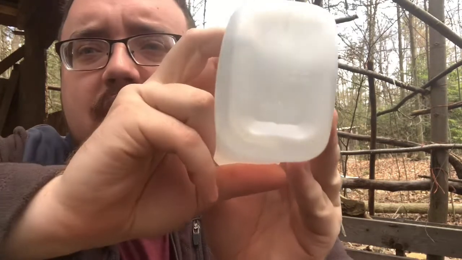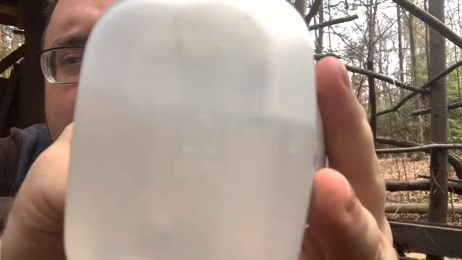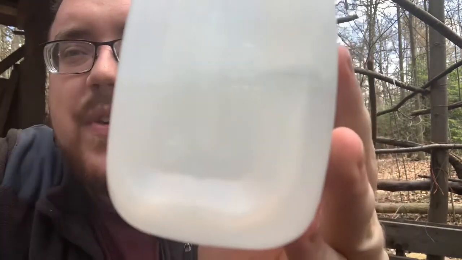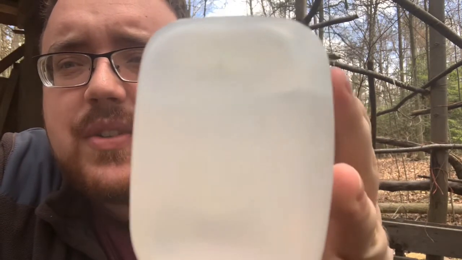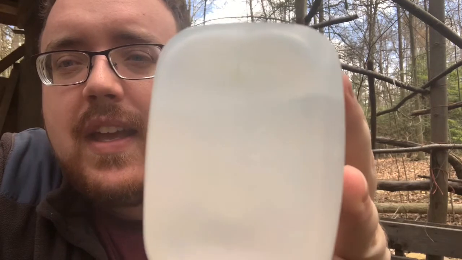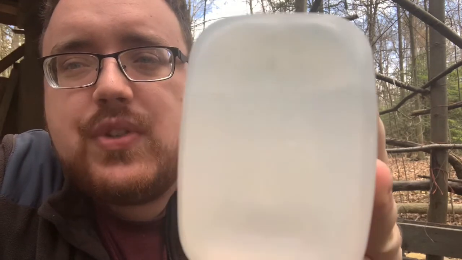Something really interesting that you can do is look at the bottom of plastic stuff. You will sometimes find a triangle, like an arrow-shaped thing, and I'm going to do my best to show you this on this bottle. So right there, I don't know if you can see that, if it'll focus. But there is a triangle shape right on the bottom of this bottle. And the triangle has the number 2 inside of it. And that is its recycling number.